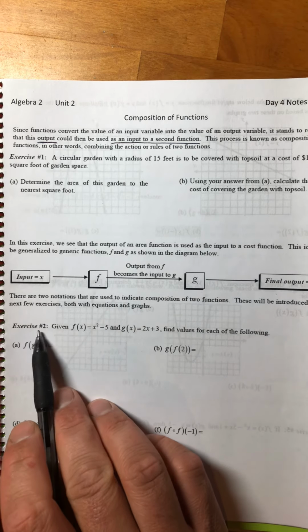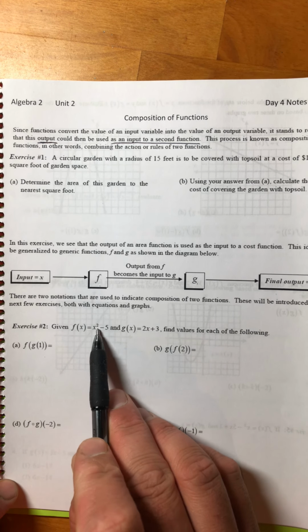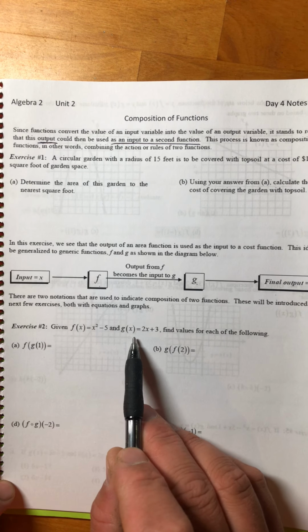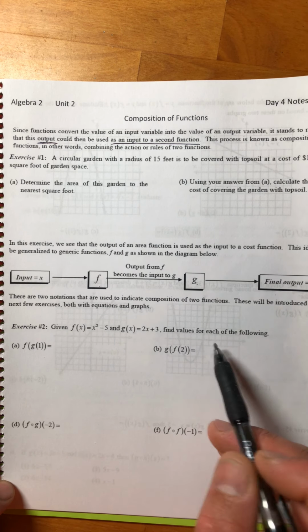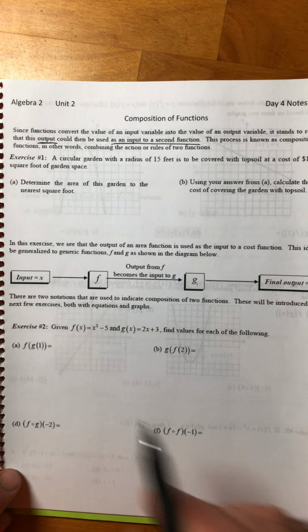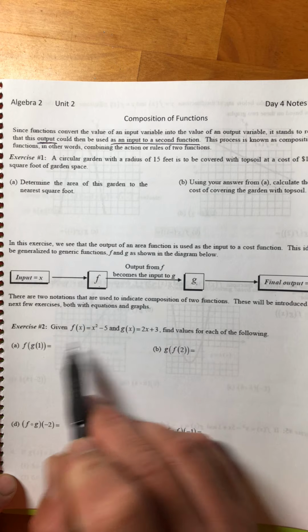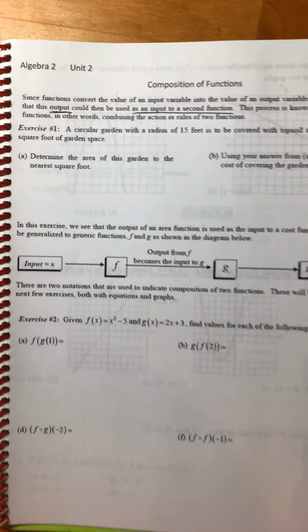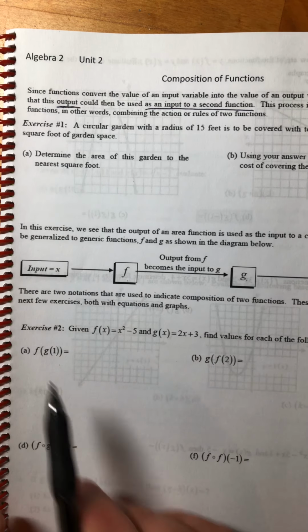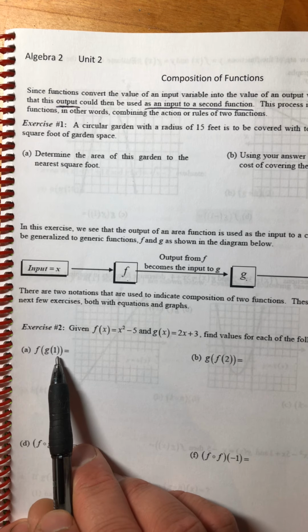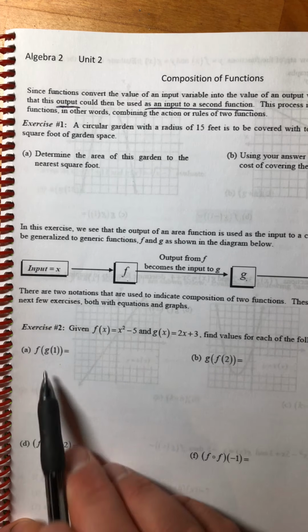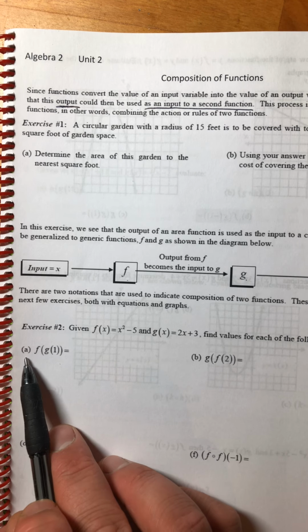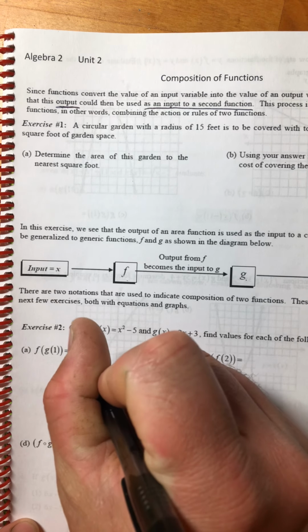Number 2, at the bottom, given f of x is x squared minus 5, g of x is 2x plus 3. Find the value of each. All right, so they give us 2 functions, f of x, g of x. The first one, letter A, is a little bit different way of looking at things. If you've seen this before or not. This is f of g of 1. All right, just the way it looks. You start like at the inside, work your way out. So you're going to do g of 1 first.